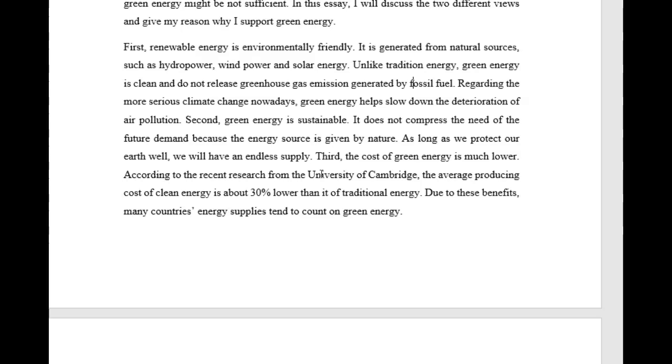Third, the cost of green energy is much lower. According to the recent research from the University of Cambridge, the average producing cost of clean energy is about 30% lower than that of traditional energy. Due to these benefits, many countries' energy supplies tend to count on green energy.